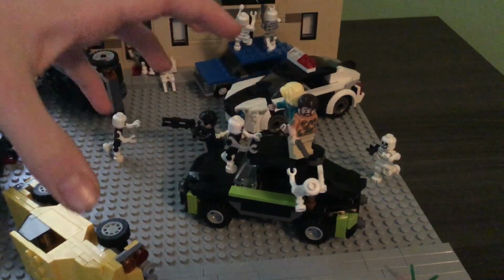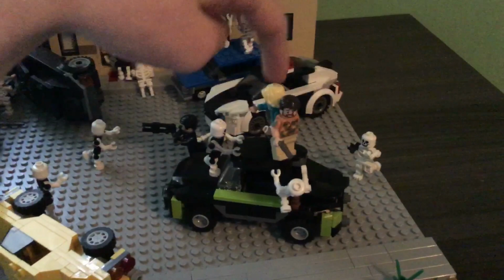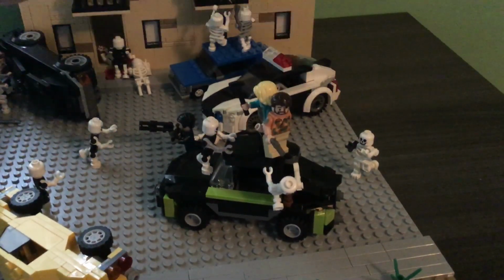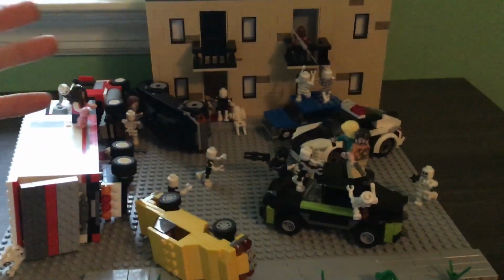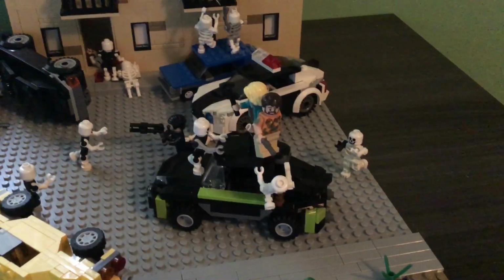But when they got out, all the zombies swarmed them, and so this guy has a gun. I have the idea this is a husband and wife pair type of thing. And so they're up here trying to escape the swarm of zombies. I would have added more zombies to this whole thing, but I only had the parts to build a couple. So I just used them sparingly.